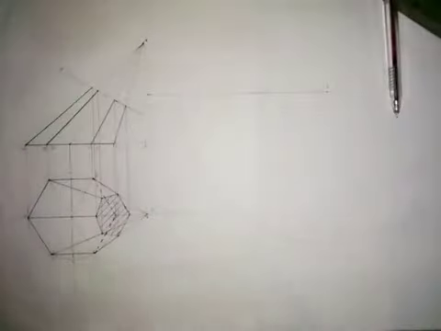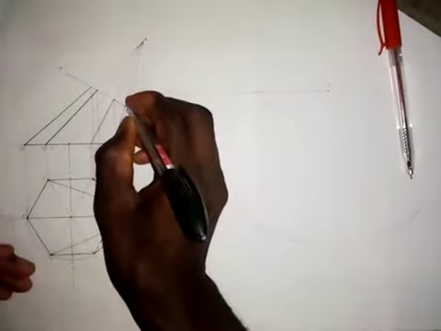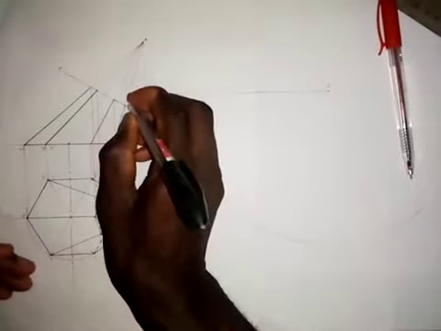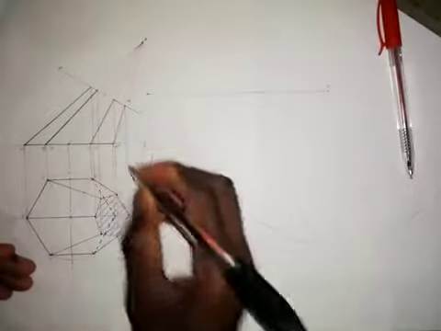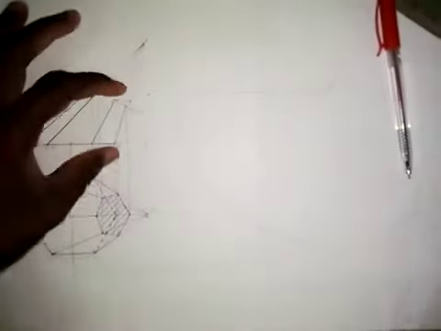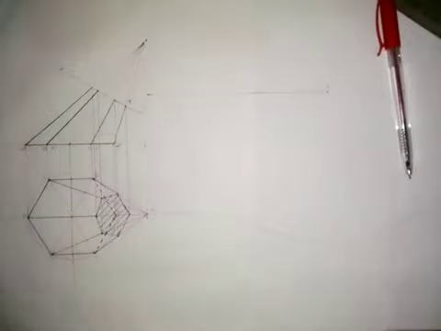Having drawn this arc, we are opening from here. Don't forget that the seam is here. This is where we are asked to use for the seam, as we have in the first one, which is for an oblique cone. So the seam is also here. We are also taking it from that point.